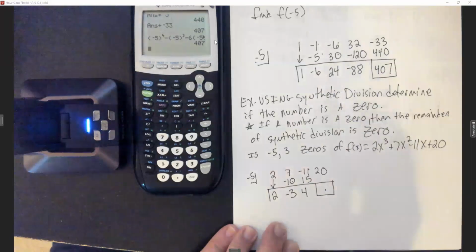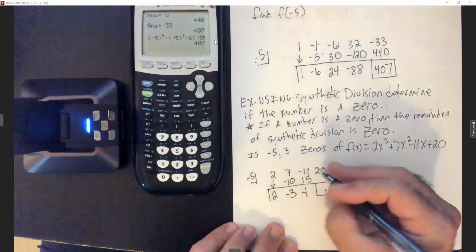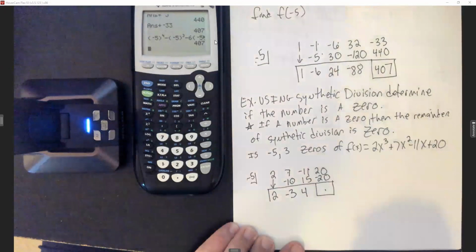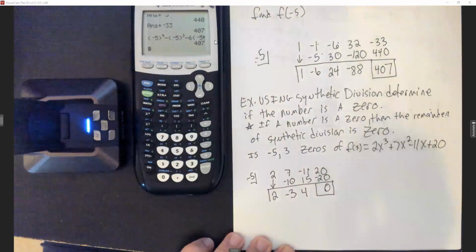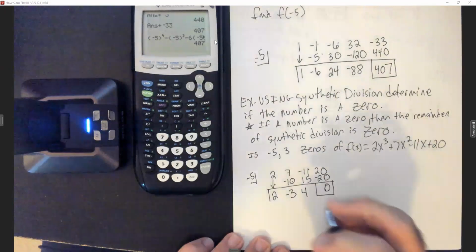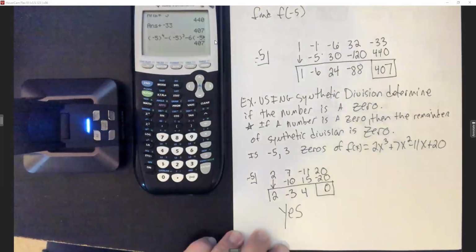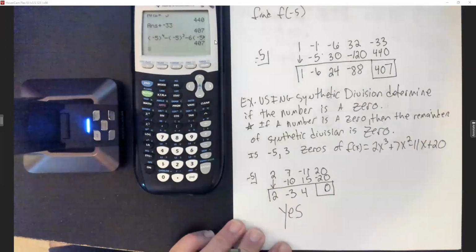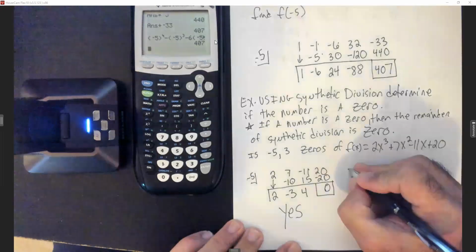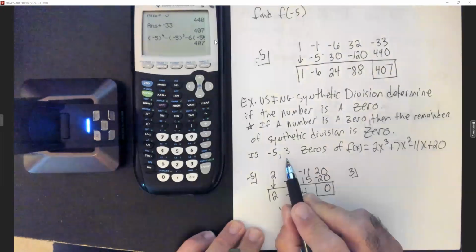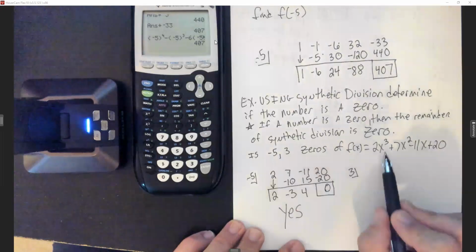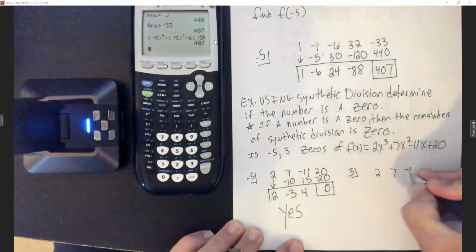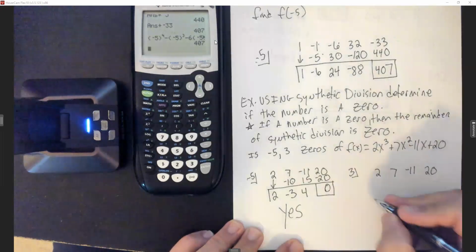And then here we go. 4 times -5 is a -20. And y'all look at that. 20 and -20 give me a 0. So since my remainder is 0, -5 is definitely one of my solutions. So then you come right by it, and you got to run the 3 to see if it's a 0 or not. So you're going to have the same numbers, 2, 7, -11, and a 20.